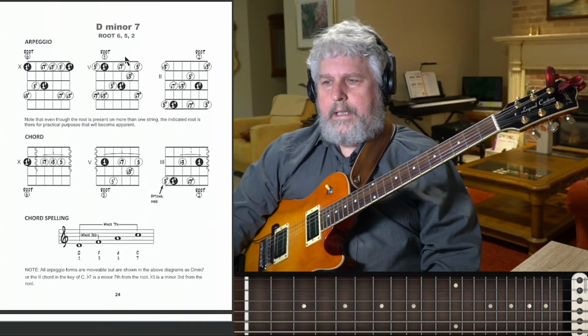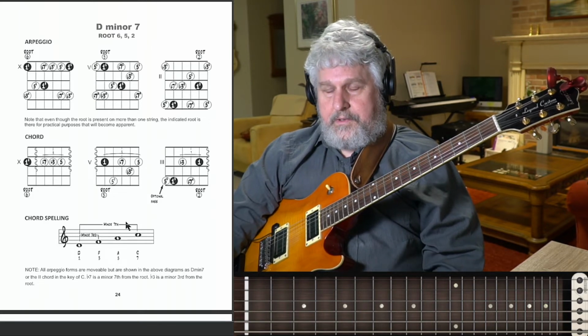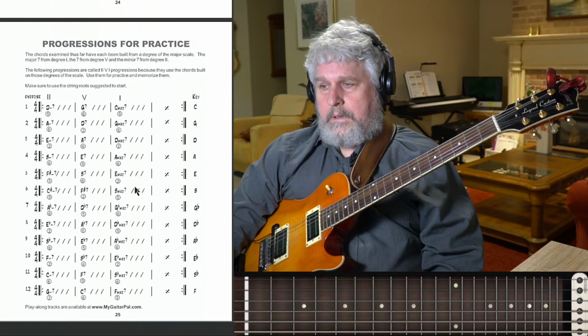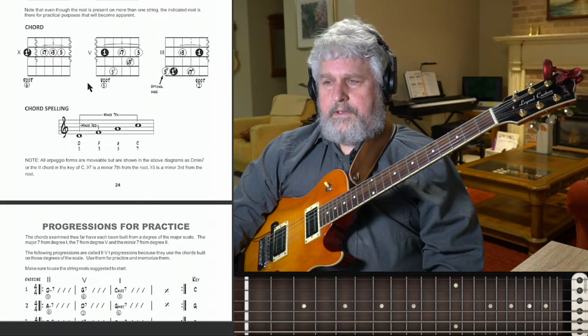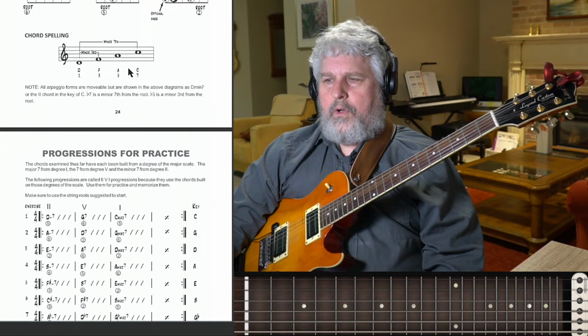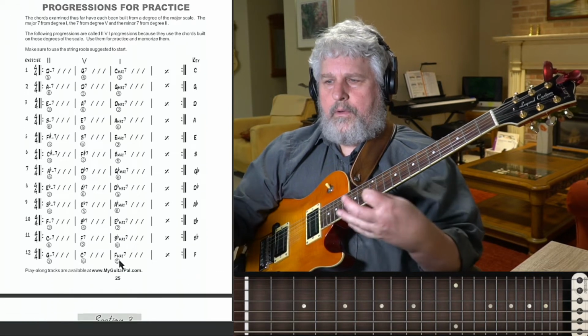Now, this is where it gets important. So you have to practice these arpeggios and get these underneath your fingers, obviously, if you want to solo. This is where I shouldn't have used the word important. This was all important. This is all important. But this is where it starts to come together, right?